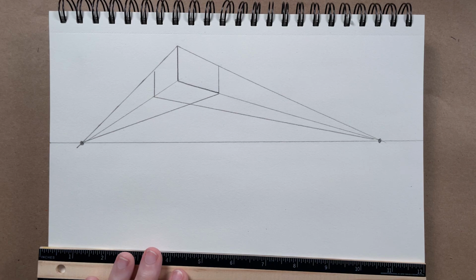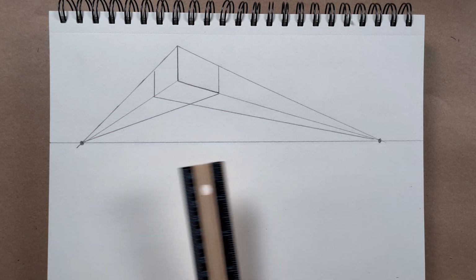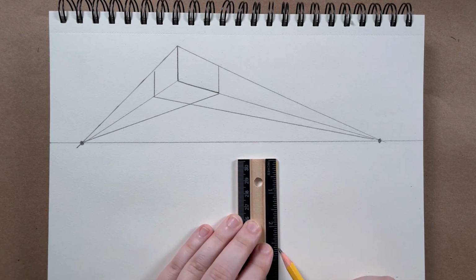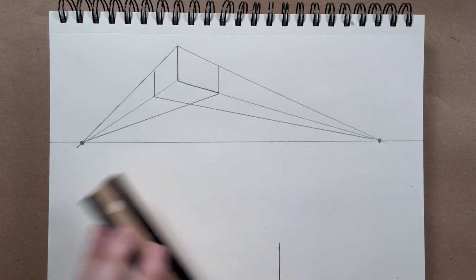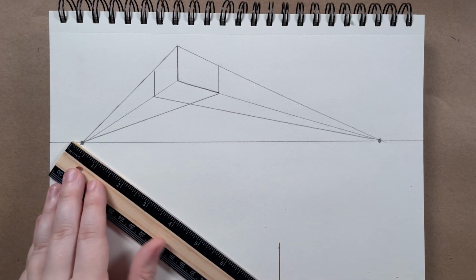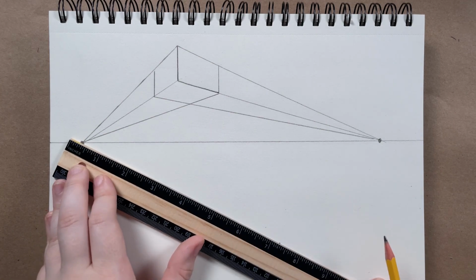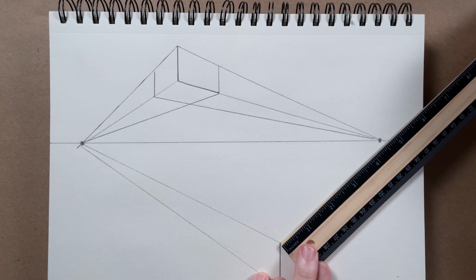Next, let's move on to the box below the horizon line. Again, draw a vertical line, but this time below your horizon line. Let's place it slightly right. This will be the front edge of our box. As before, draw lines from the top and bottom of this vertical line to both vanishing points. These lines will form the top and bottom edges of the box in perspective.